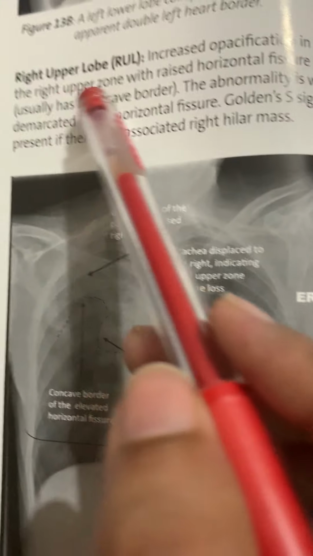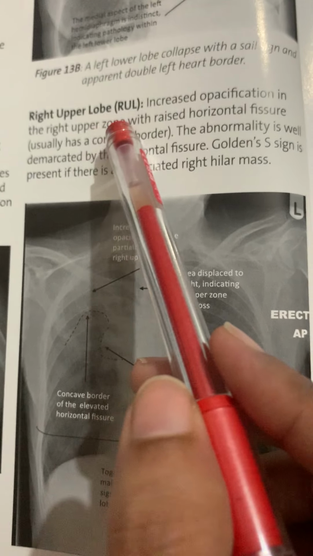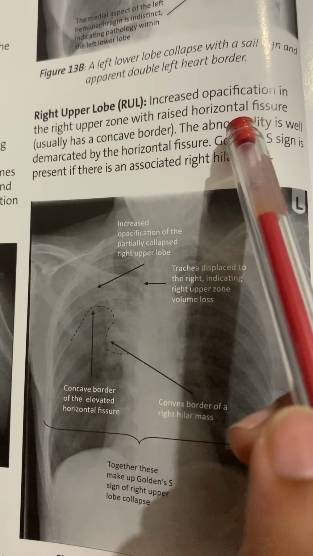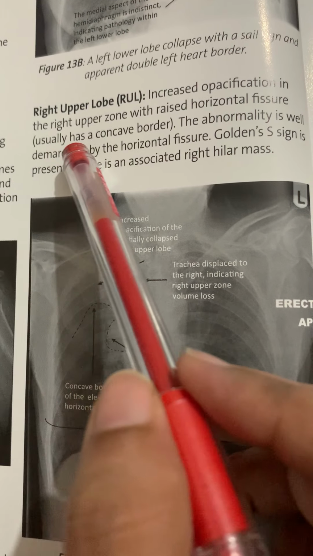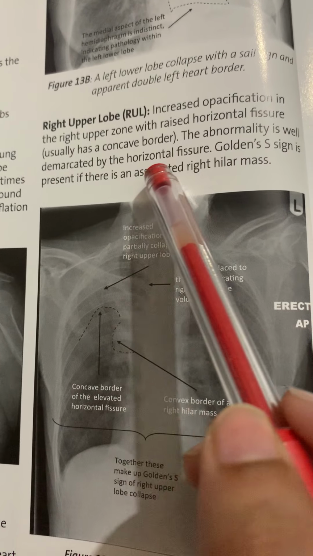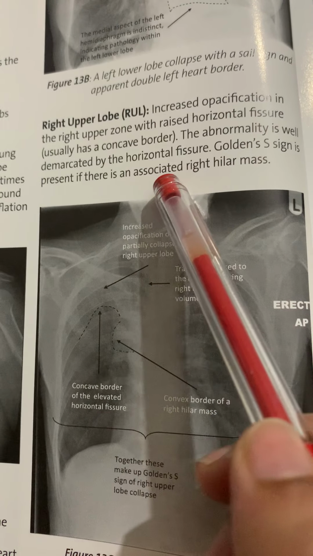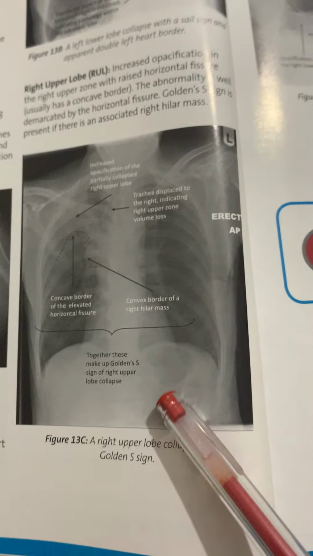Now coming towards the right upper lobe. In this, increased opacification in the right upper zone with a raised horizontal fissure is present, which usually has a concave border. This abnormality is well demarcated by the horizontal fissure. Golden's S sign is present if there is an associated right hilar mass.